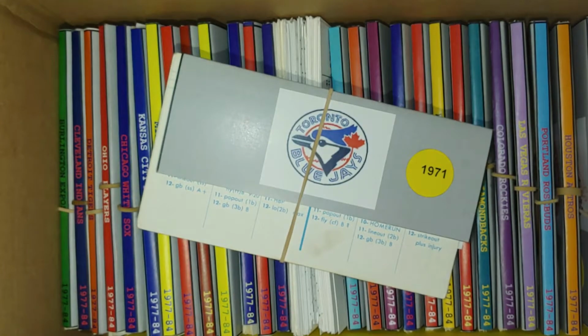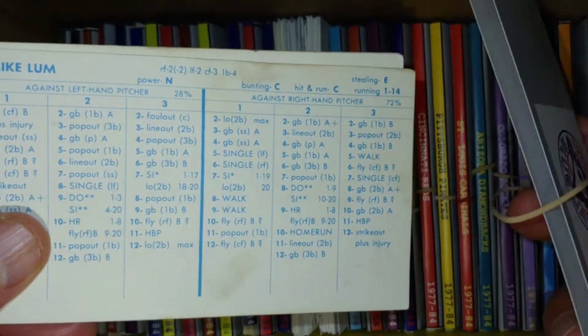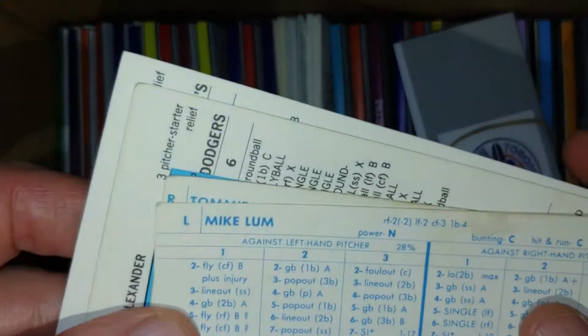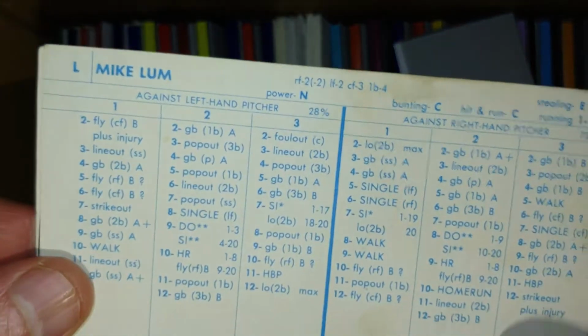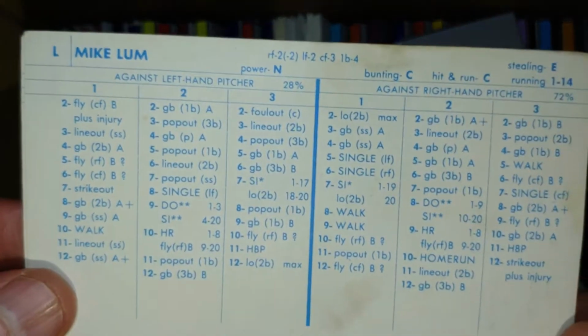Next, the Toronto Blue Jays. All right, not a lot of cards here. Only 2 options of the 4. The other options are in different years as far as keepers go.